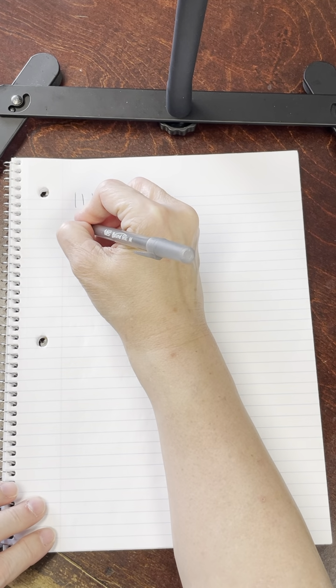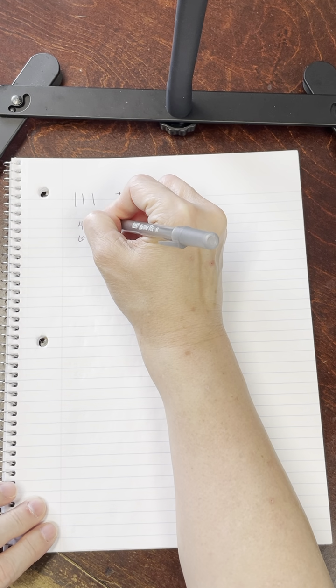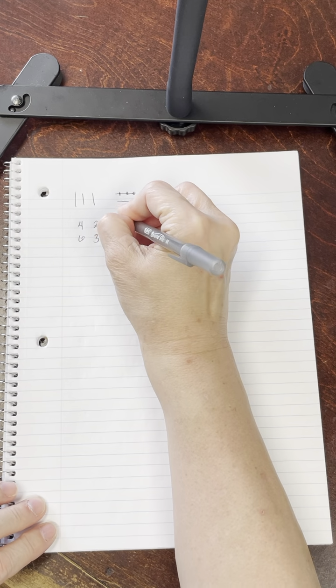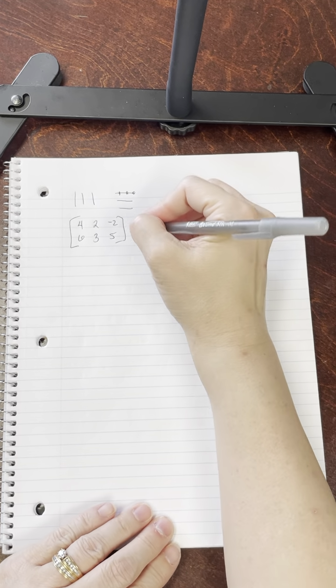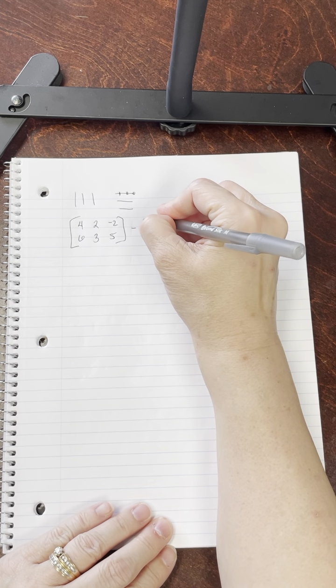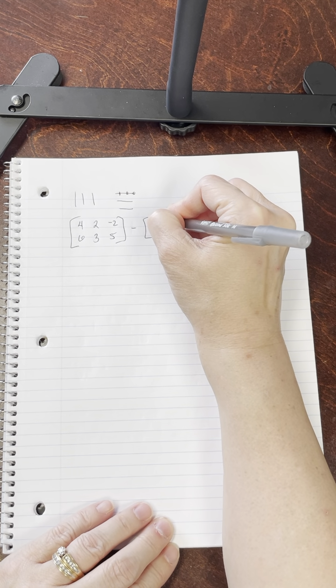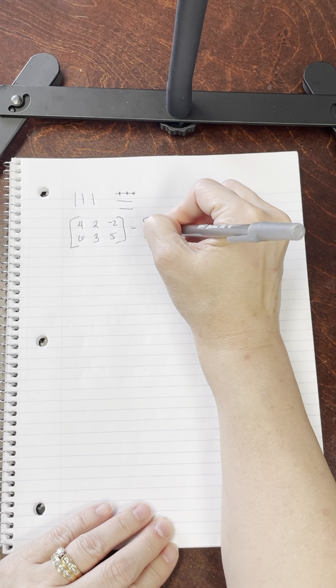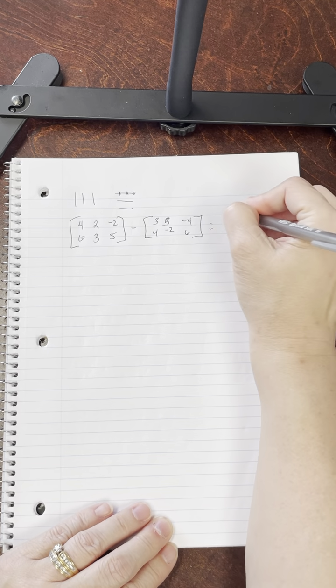4, 6, 2, 3, -2, 5, minus -3, 4, 5, -2, -4, and 6. So that's simple.